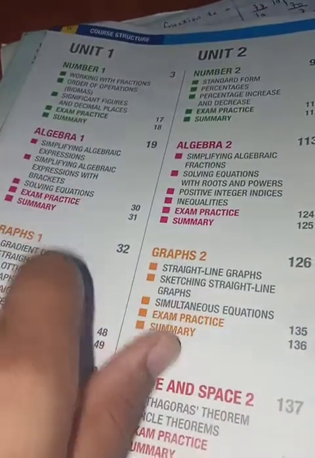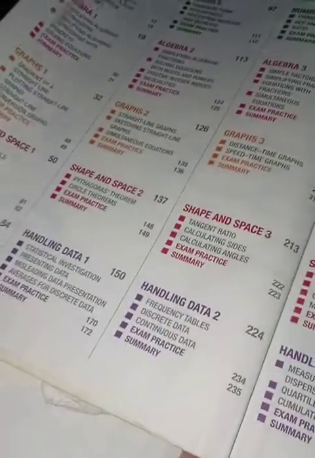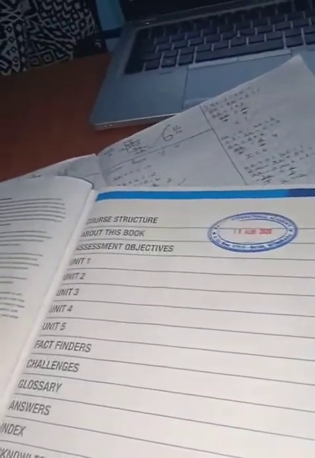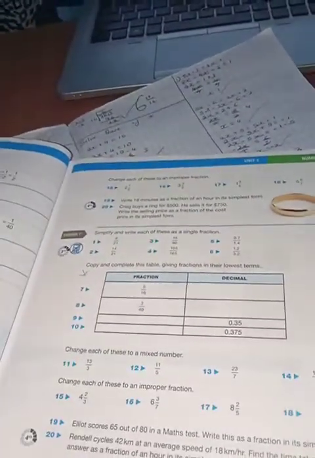That is in unit 1, page 19, about fractions. Here they are, guys. That's what I've been tackling today. I hope you can see them well and clear. That's what we cover.